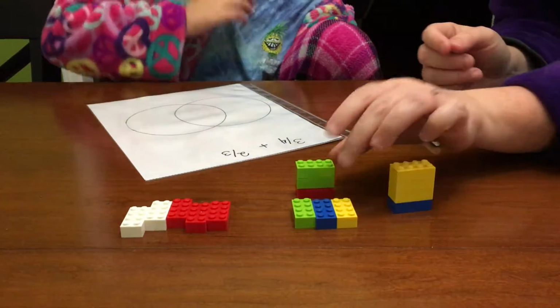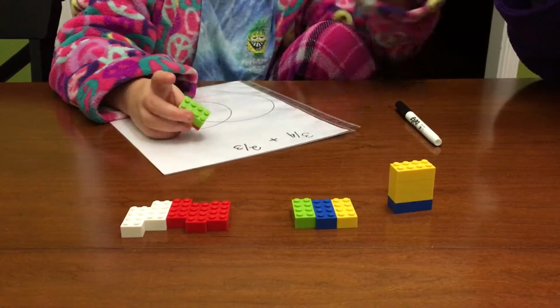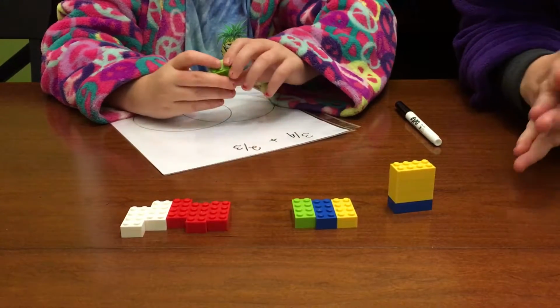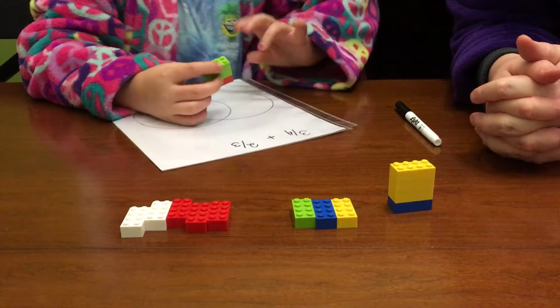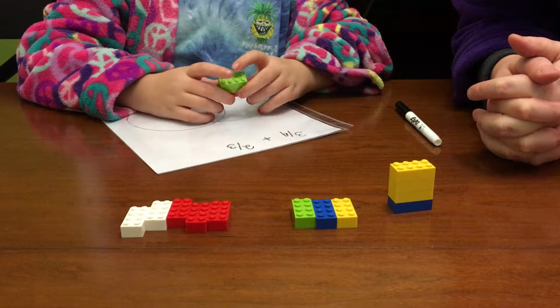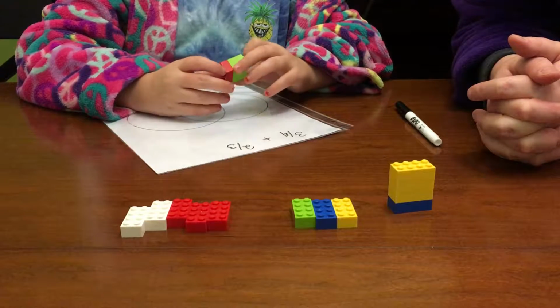Okay, so explain to me what you just did. So I did the green representing the 2. And tell me what the numerator tells you, as a review.